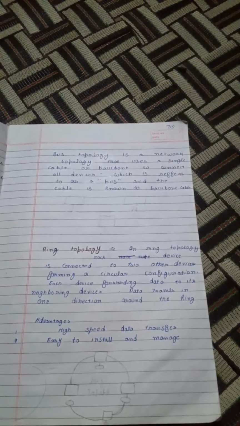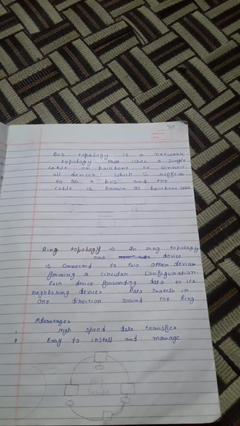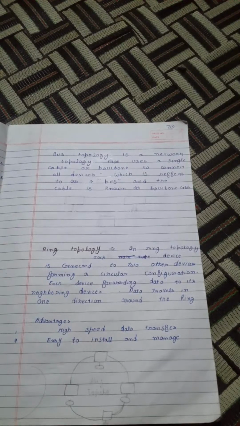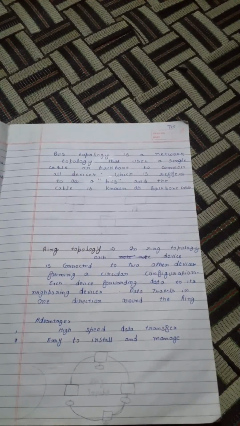Ring topology. In ring topology, each device is connected to other devices, forming a circular configuration. Each device forwards data to its neighbor device. Data travels in one direction around the ring. Advantage: high speed data transfer, easy to install and manage.